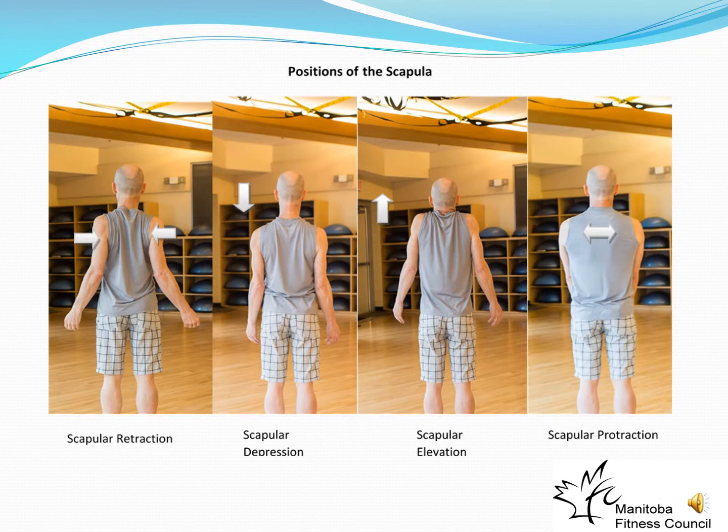Okay, so here on the first one, he is doing a scapular retraction, so he's squeezing them together in the back. That's technically adduction, you're adding it back. Scapular depression, he's pulling his scapula down. Scapular elevation, the scapula go up towards his ear. And then scapular protraction, that's rounding the shoulders forward, and so the scapula are actually coming farther apart at the spine.